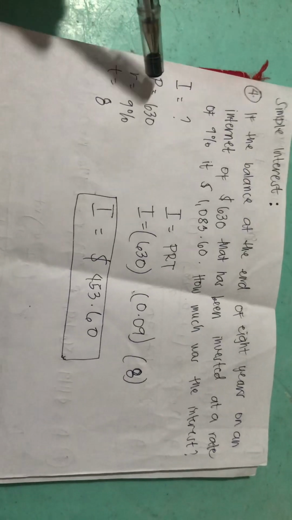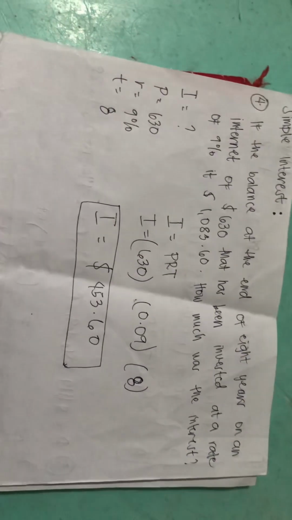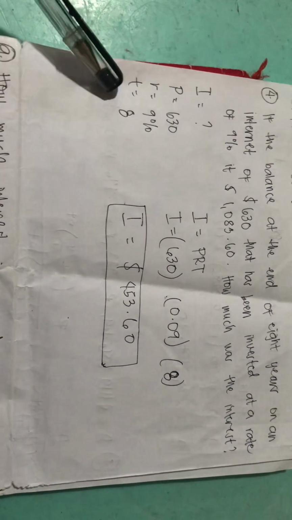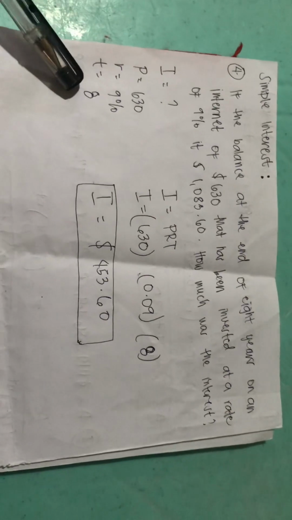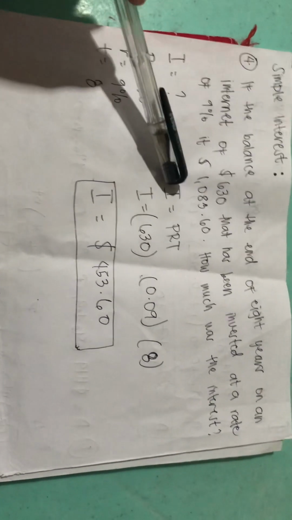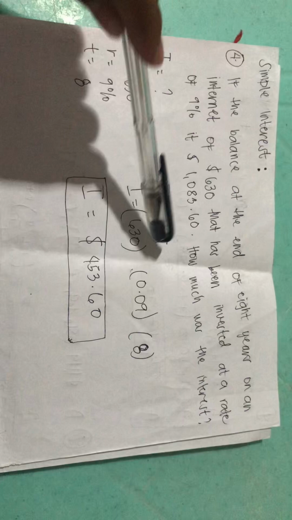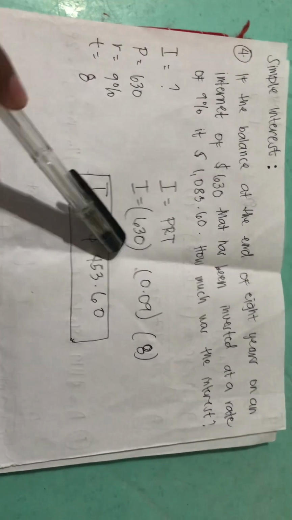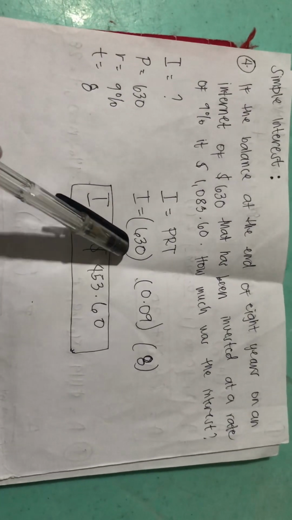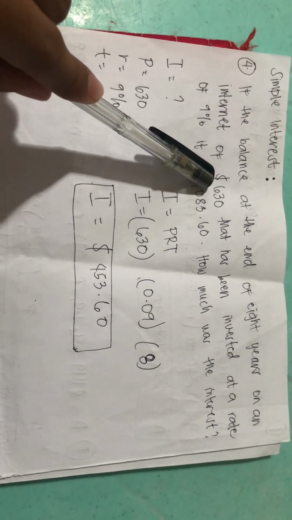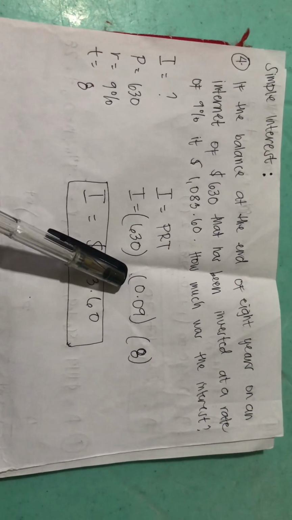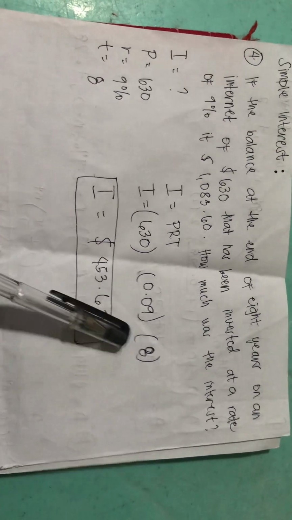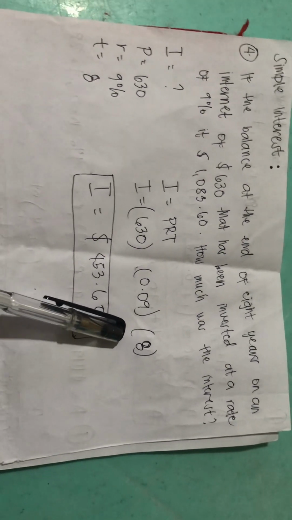So the principal here is $630. The rate here is 9%. Then the time here is 8 years. So here, write I equals PRT, which is the principal, the rate, and the time. So I equals the principal, $630, multiplied by the rate of 0.09 and multiplied by the time of 8 years.